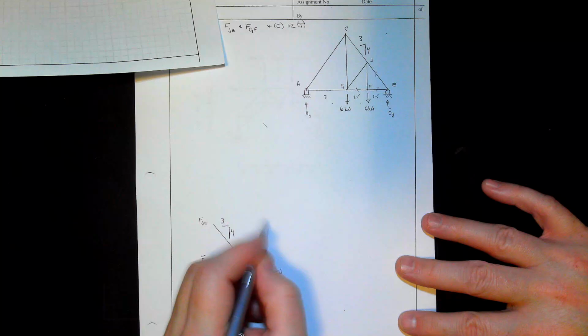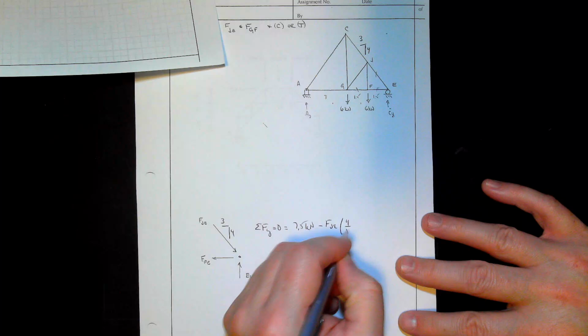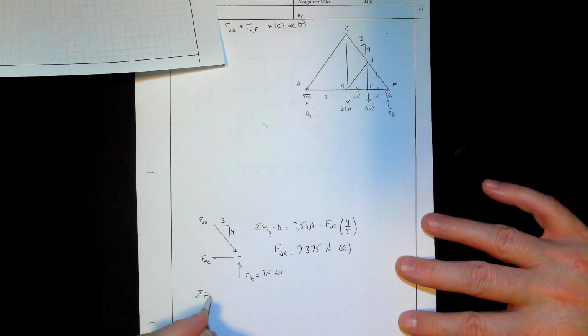But if this has zero force, now we've created another situation. We have a line here and a line here. These two can wipe each other out, but this one's oblique. If there's any force in here, there's nothing to zero it out. So therefore, this must have no force in it. Well, that's IG.